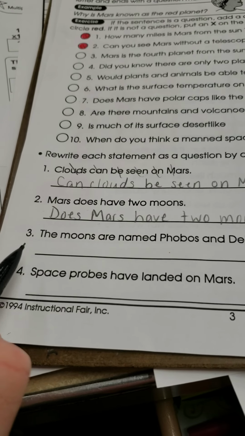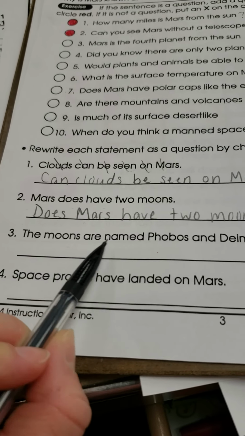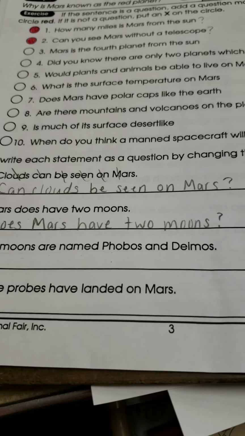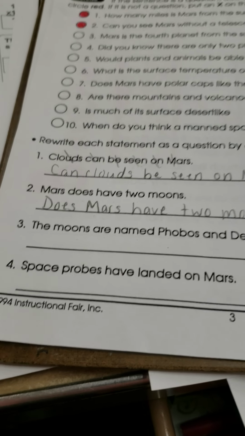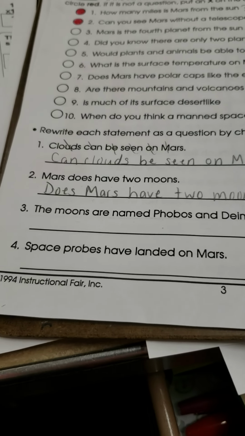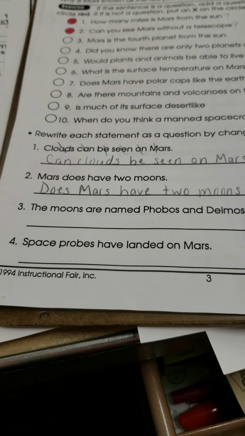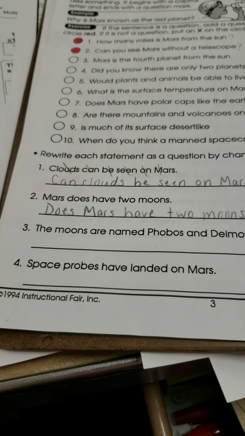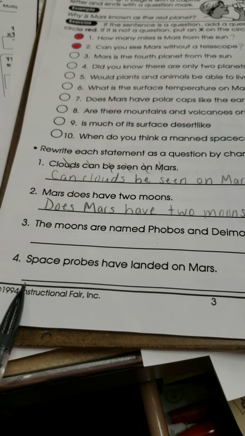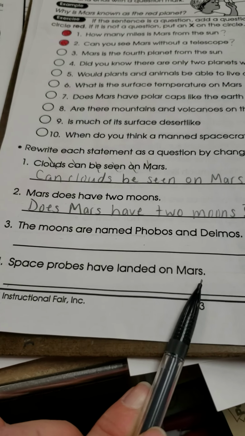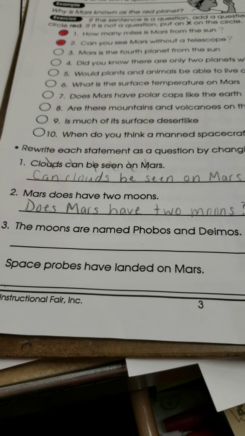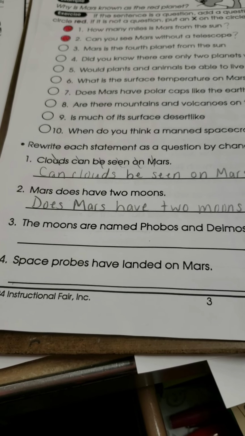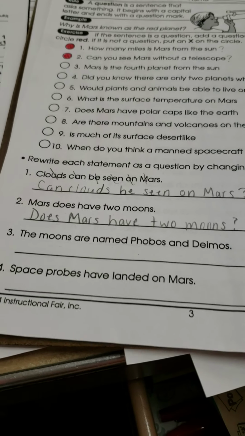Okay, let's look at number 3. The moons are named Phobos and Deimos. So you're using just these words and creating a question. The moons are named Phobos and Deimos. And then number 4, space probes have landed on Mars. Make it into a question. Pause the video until you're ready to go on to the next page.